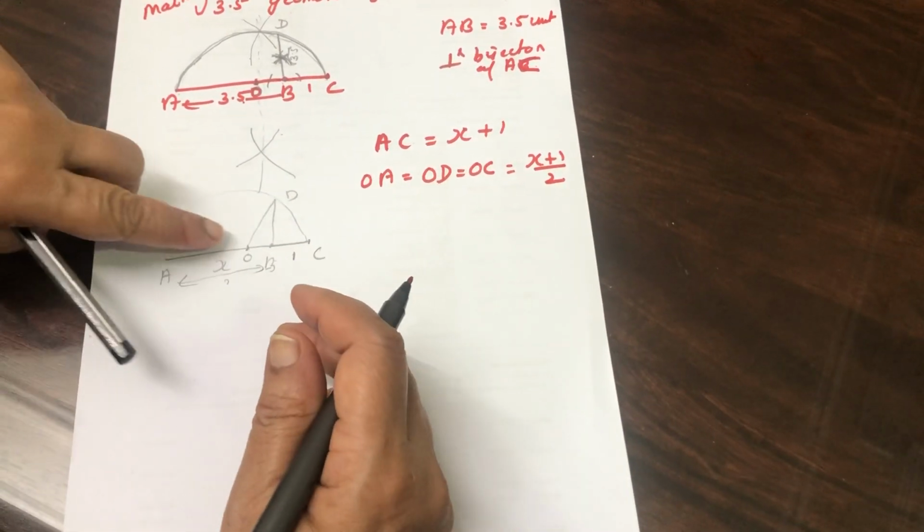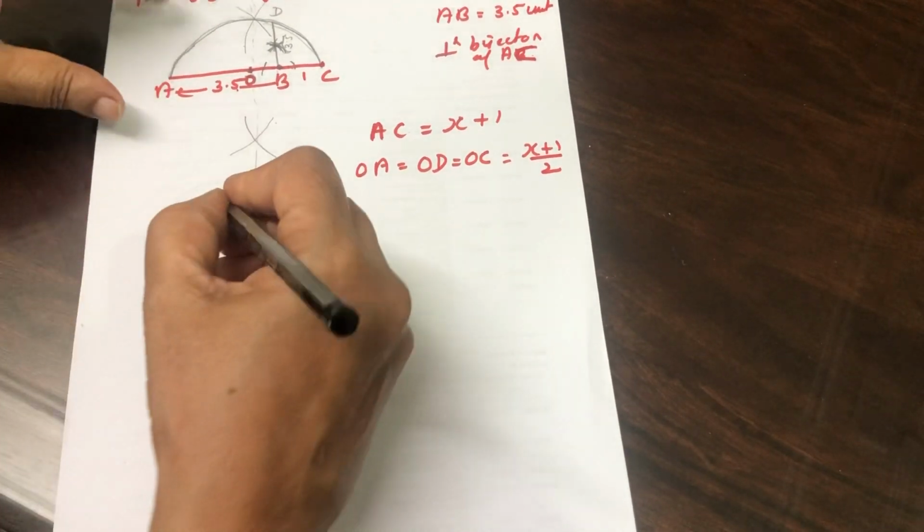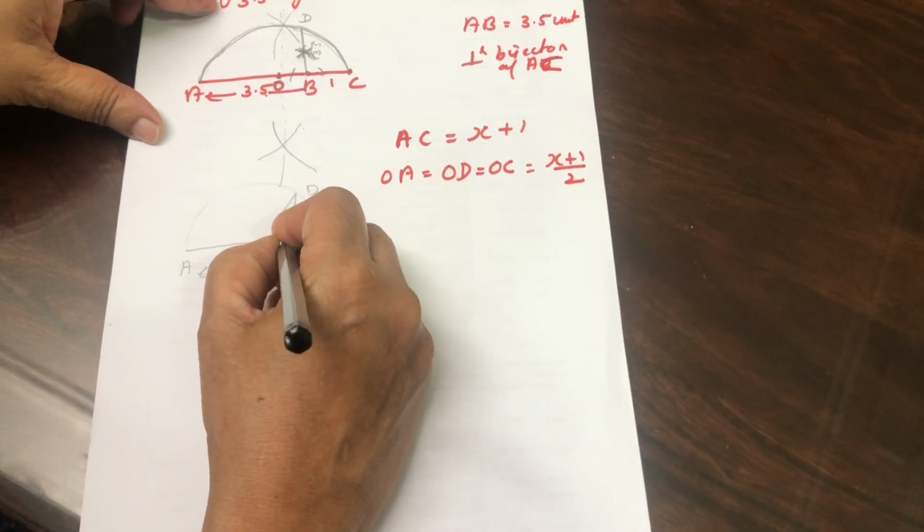Now this is a right angle triangle because we have made this 90 degrees.